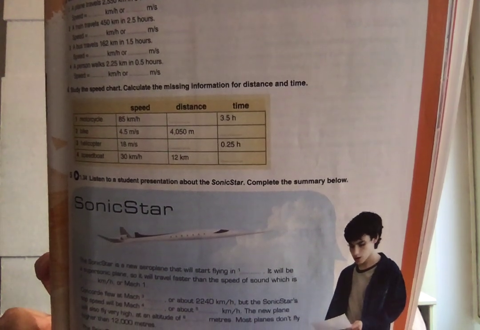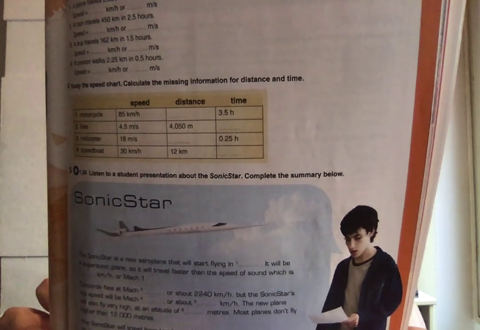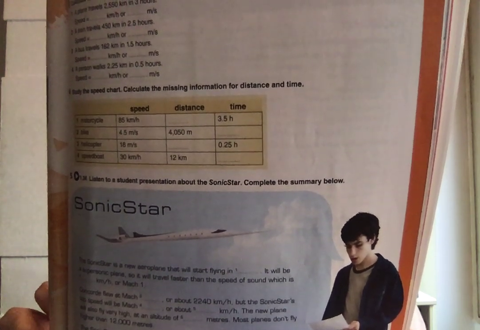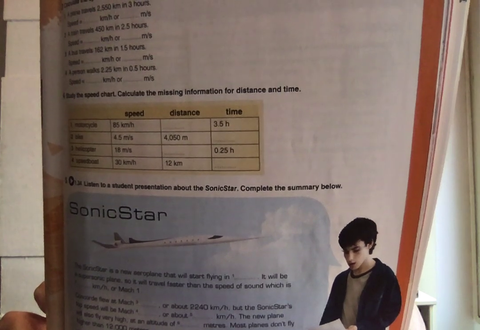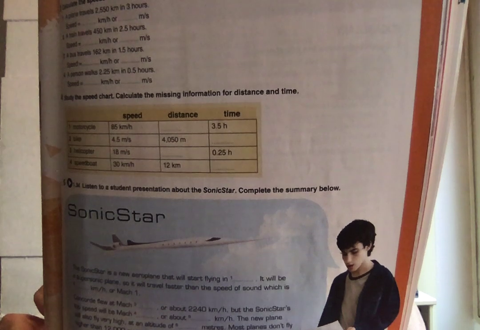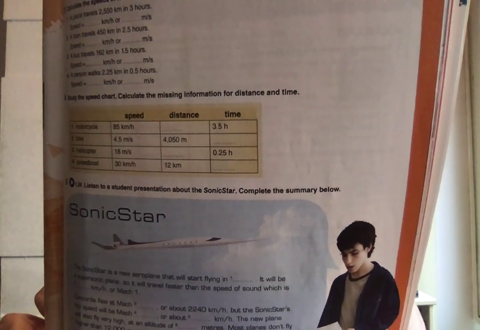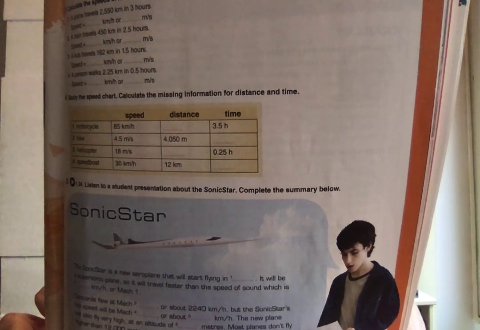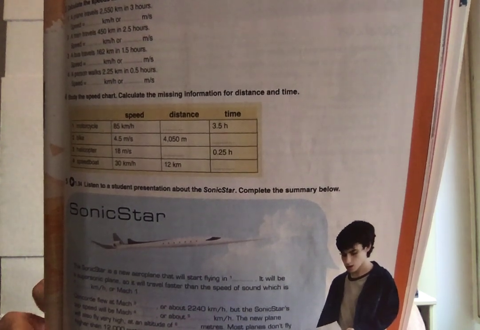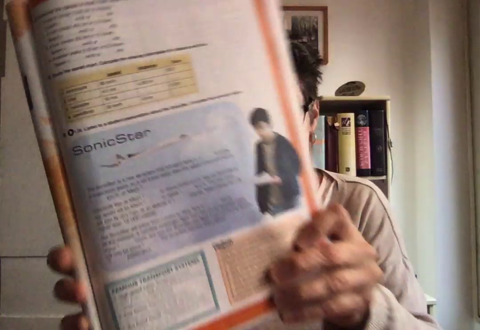Really? That's quite a difference, isn't it? And when did you say the Sonic Star will be ready? They say the first flight will be in 2021, so we won't have to wait much longer. I'd love to be on the first flight, but it'll be really expensive, I think. The Sonic Star will be a plane for business people, and it will only carry about 15 passengers at a time. Well, thank you, Kevin. That was very good. Does anyone have any questions for Kevin? I'm sure you've all been listening intently to this.